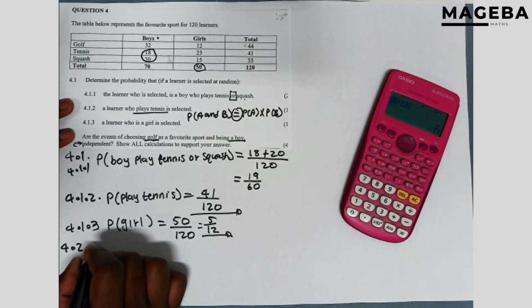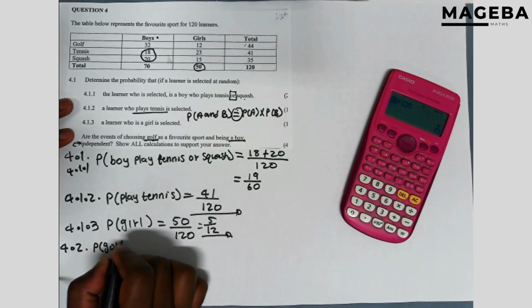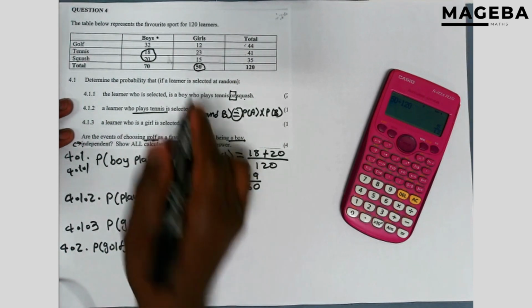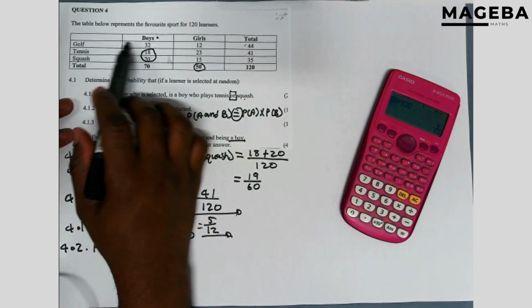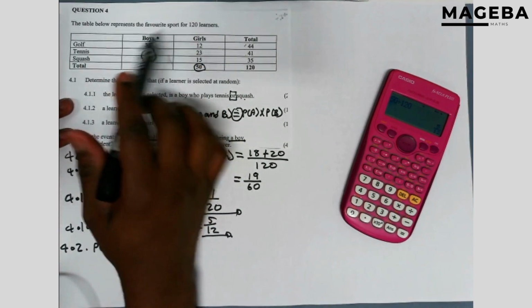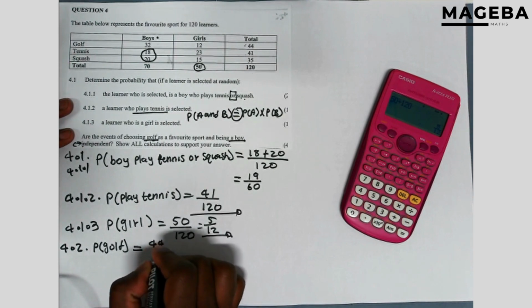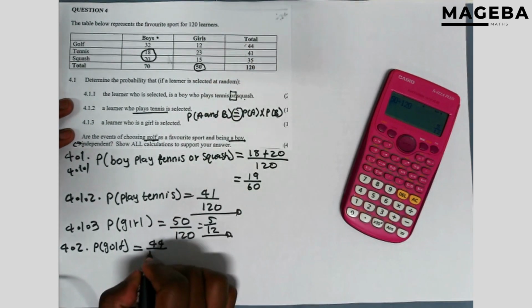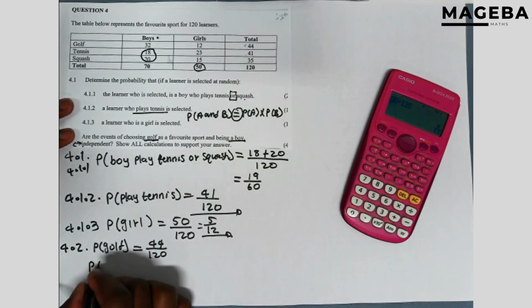Now we have to find the probability of a golf. Going to our table, probability of a golf. Now a golf, we don't know which is a boy or a girl, just need the probability of a golf. The total people who are playing golf are 44 over the total, which is 120. Now we also have to find the probability of a boy.